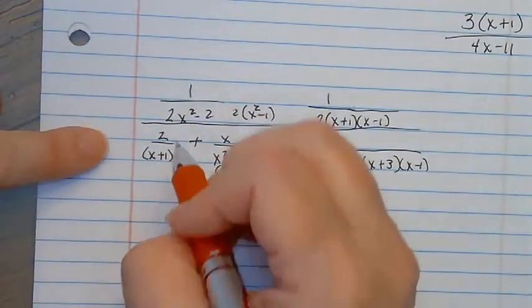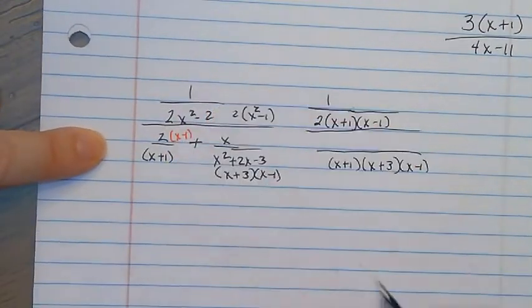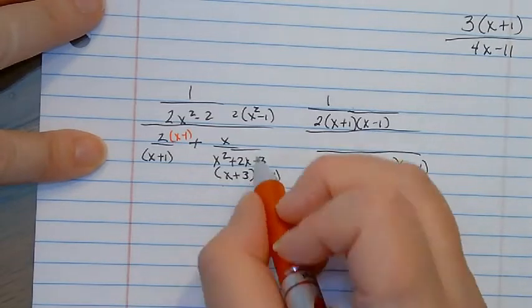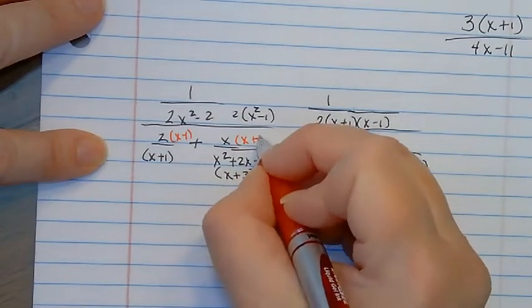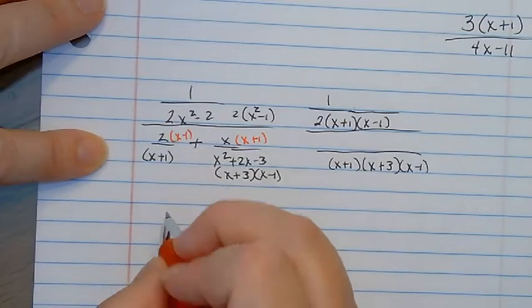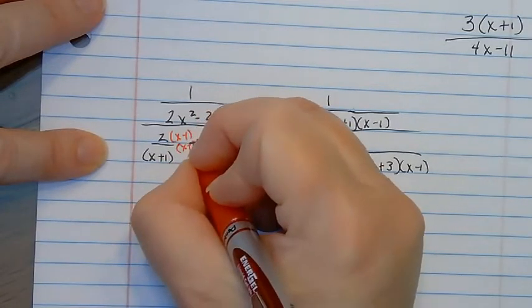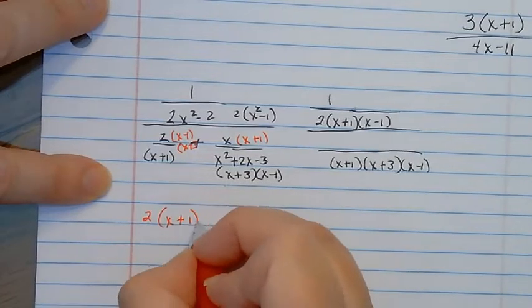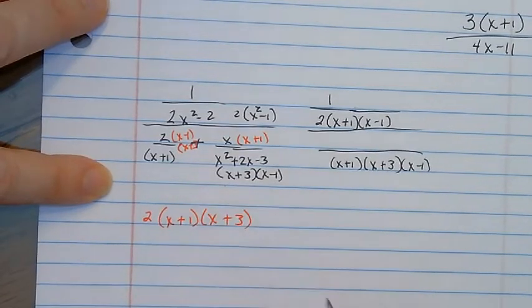So this one is going to have to be multiplied by x minus 1. And this one's going to have to be multiplied by x plus 1. I also need x plus 3 here. So this one is 2 times x plus 1 times x plus 3.